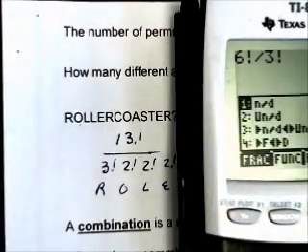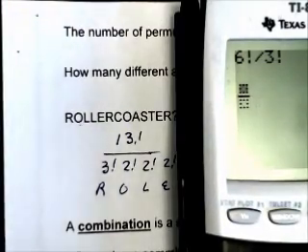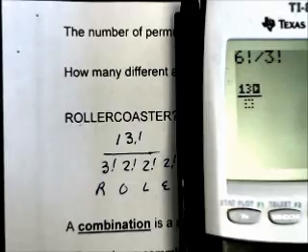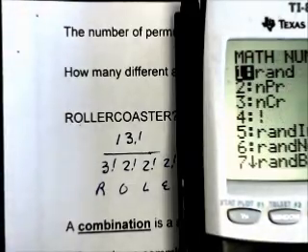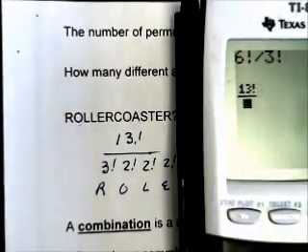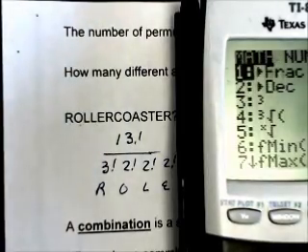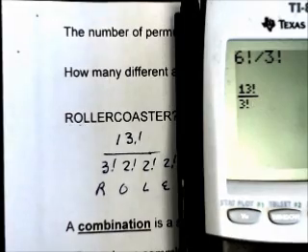Alpha y equals 13 factorial, math, probability, option 4, divided by 3 factorial times 2 factorial.